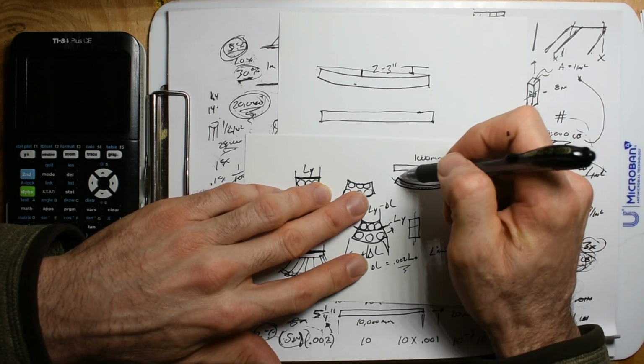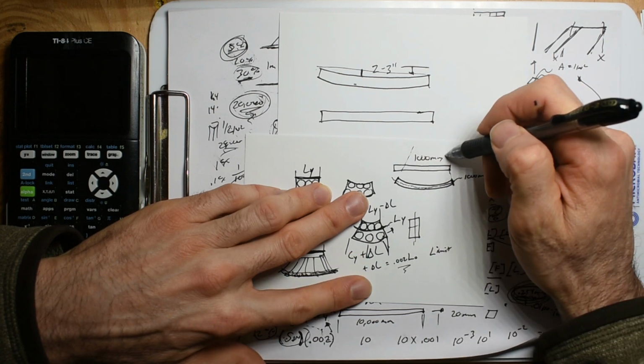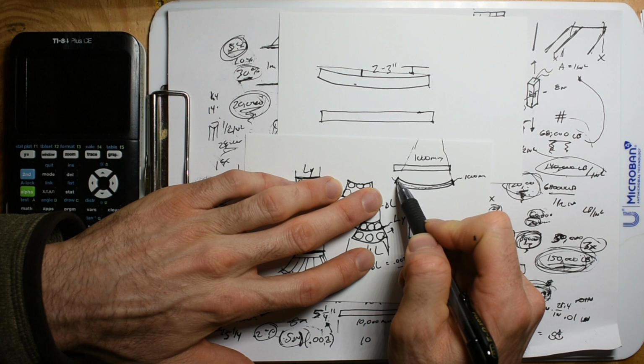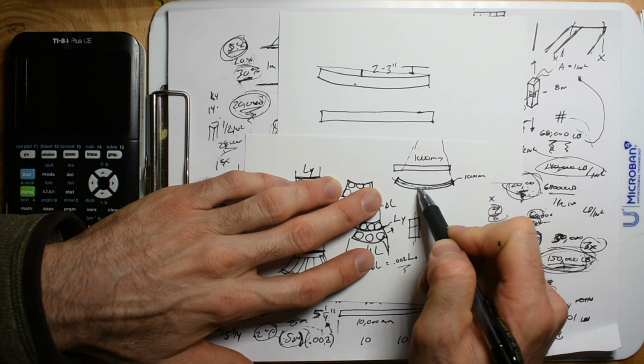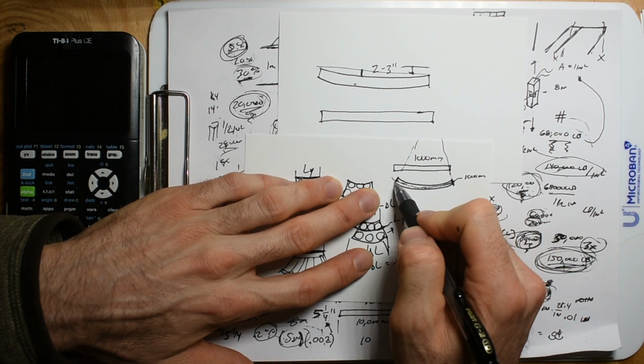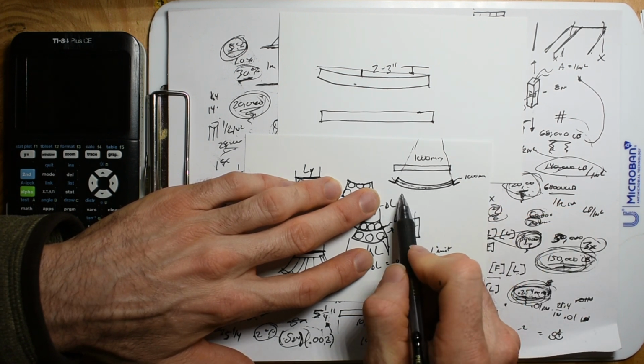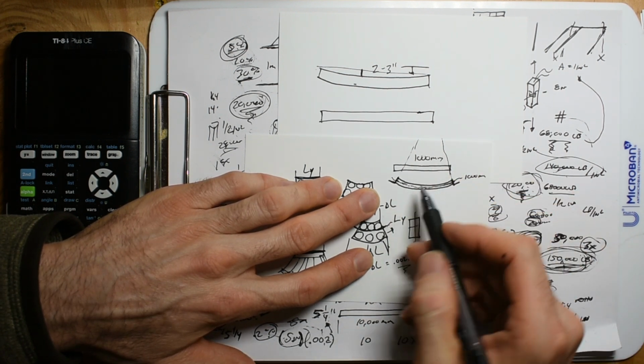Because this is like a piece of a pizza. Let's say it's like the crust of a pizza, kind of like a little pie. Here's the radius. Right down the middle is the radius for that middle. And then the radius on the very edge is just a little bit more. That's going to be half of the height of the beam.